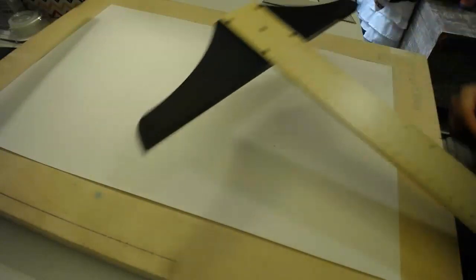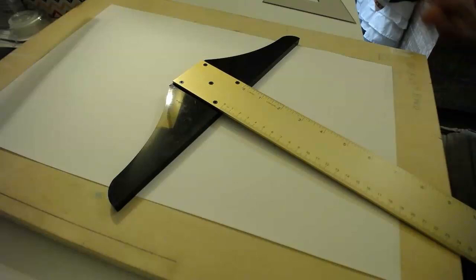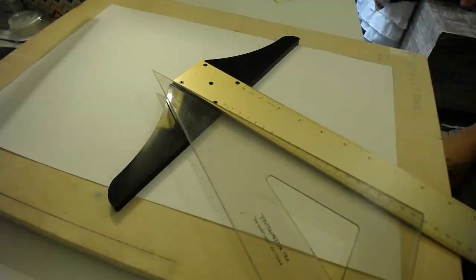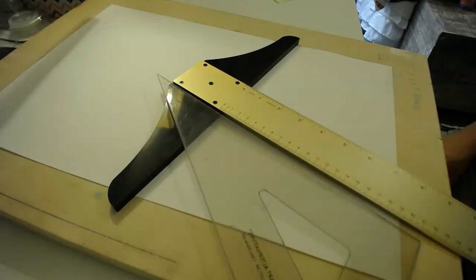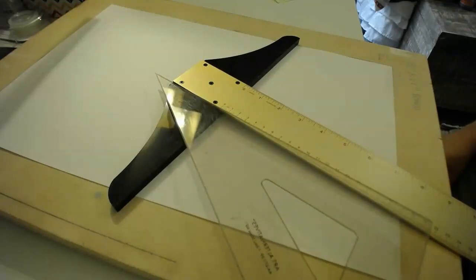But if you like to do this type of stuff and you're into making comics or doing illustration, you're going to want to invest in a few tools like this, possibly a T-square, and also this triangle, which can be very useful for doing this type of layout work. If you're interested in that, message me. I can tell you a couple of other tools I might purchase at some point.